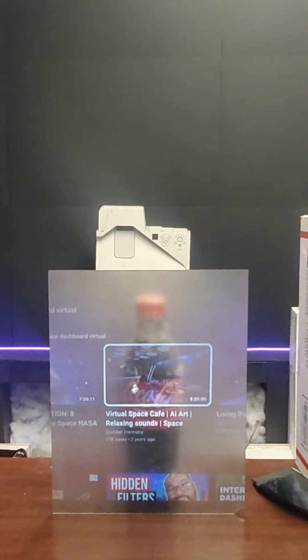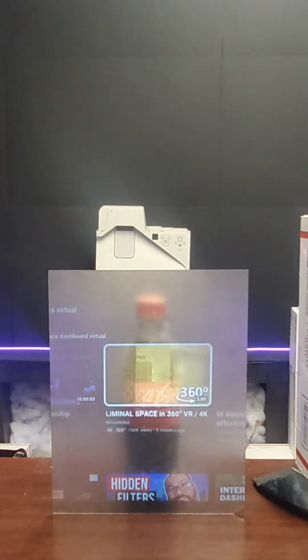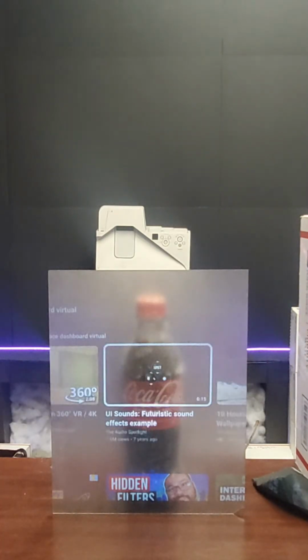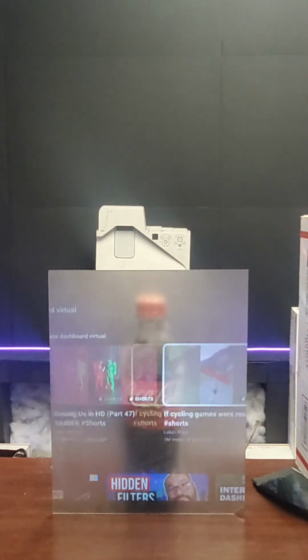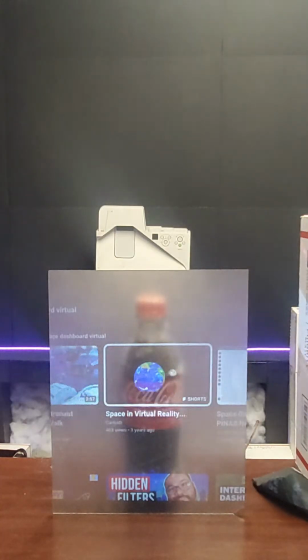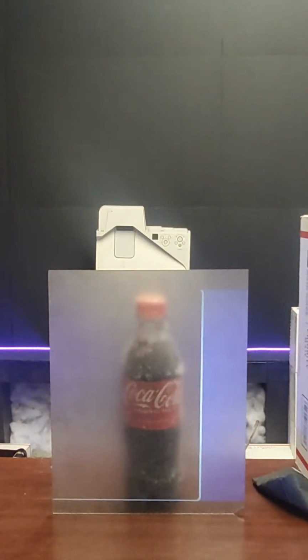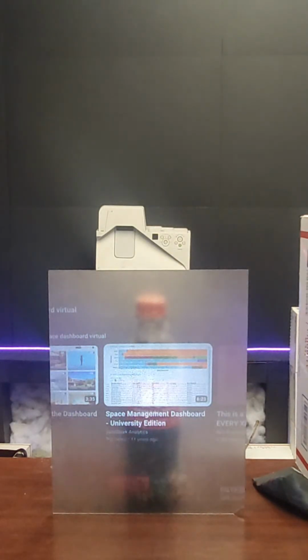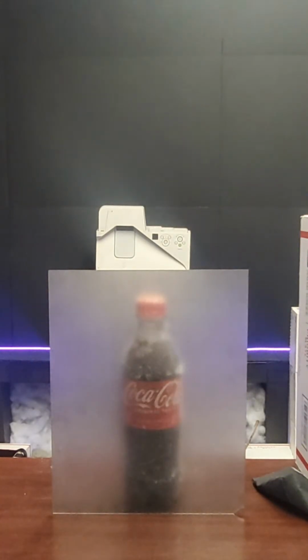Well, that's not exciting. That's the DR simulator. Space return. Cool. Starship dashboard screensaver. There we go. That's what we see. Star Trek Enterprise.